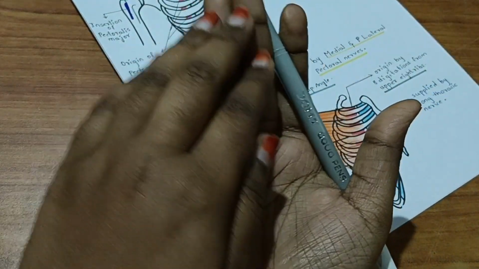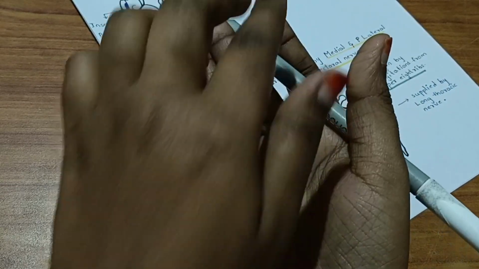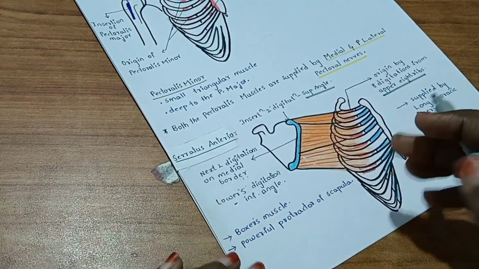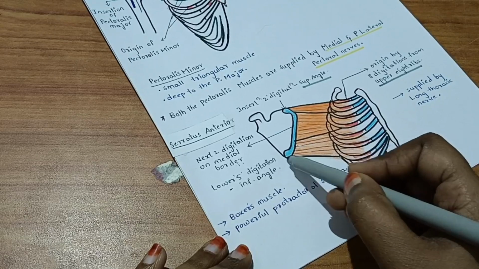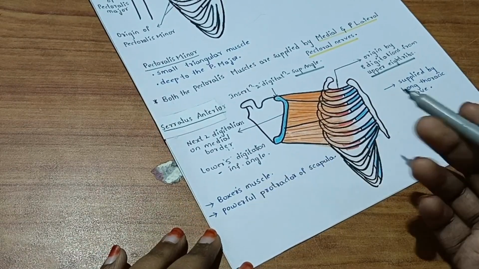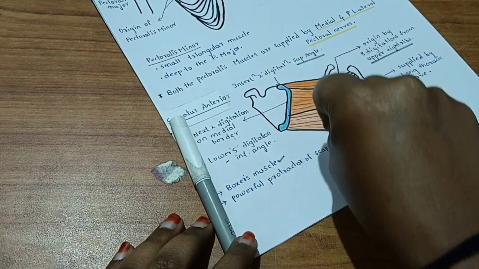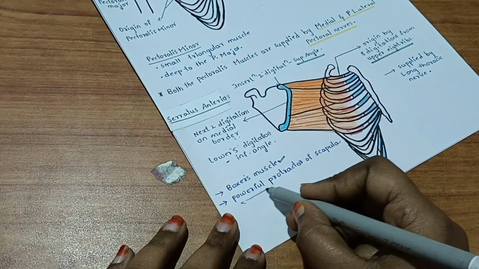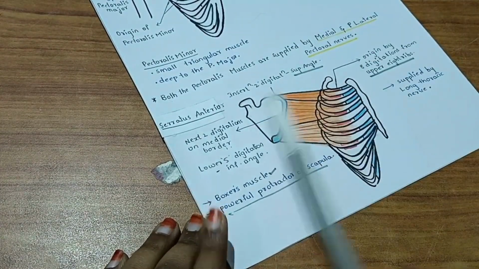Costally. As I said, if this is the scapula, this will be the costal surface and this will be the dorsum. So the costal surface along the medial border gives the digitations insertion. And the lower 5 digitations get inserted at the inferior angle. Yes, let's see the action of serratus anterior. It is a boxer muscle, pushing the upper limb forward for punching. Powerful protraction of the scapula. See, pushing forward is a protraction.